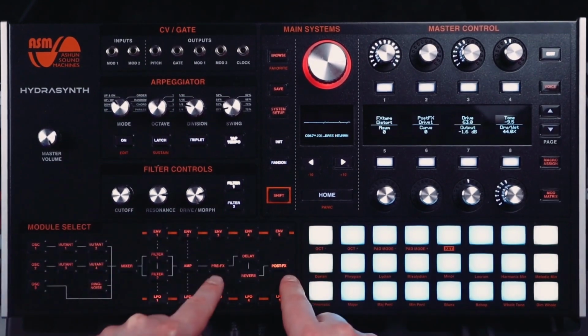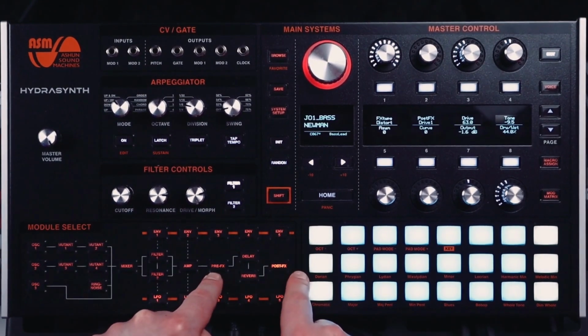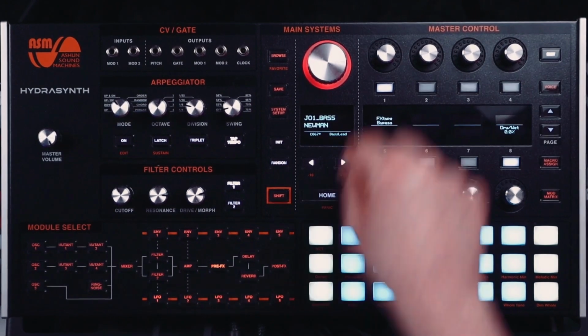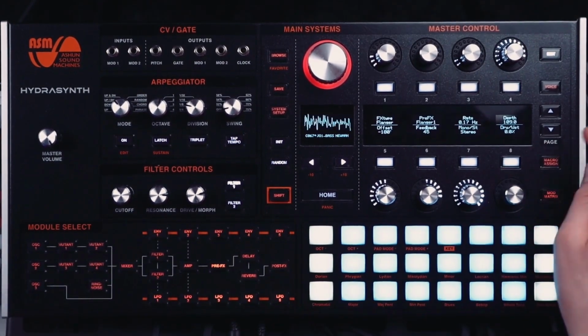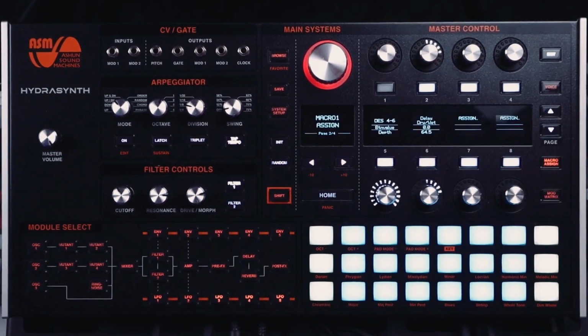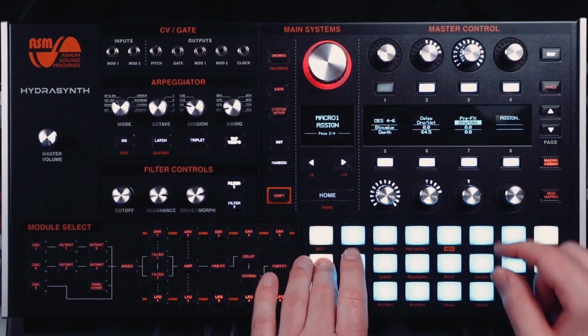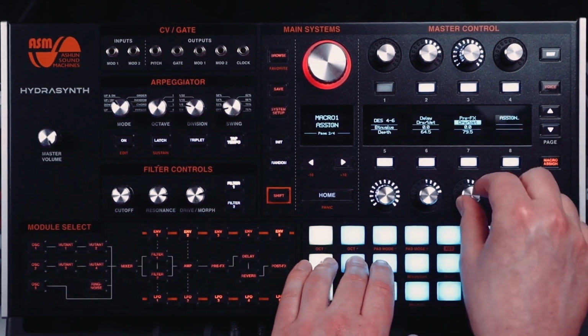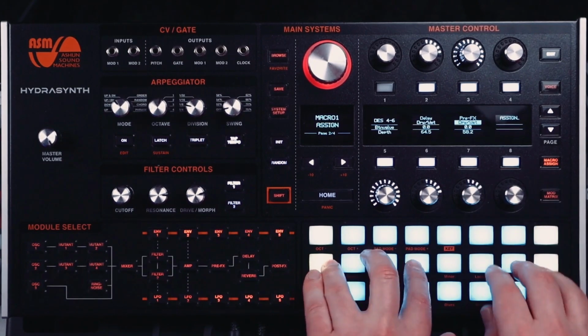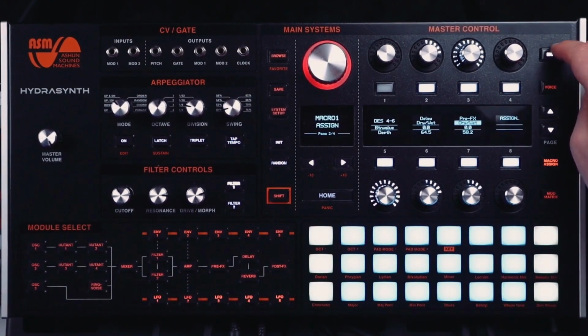Let's see what we've got on the post and pre-effects. So we've got distortion there. Maybe I want to bring in a flanger. Yep, we'll bring that in. So it doesn't sound great, but I'm just trying to quickly do it. So let's assign the pre-effects just to show you how easy it is to assign these. And then I'm going to go to dry wet.